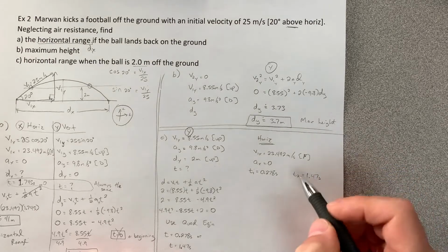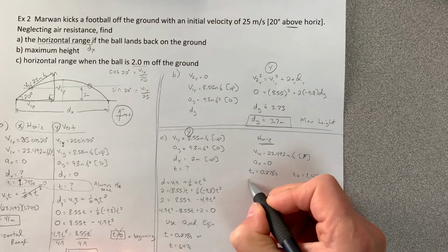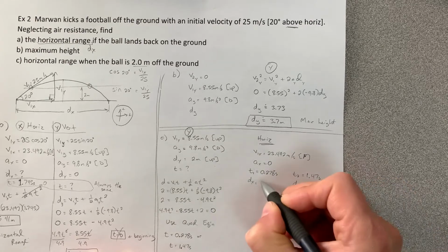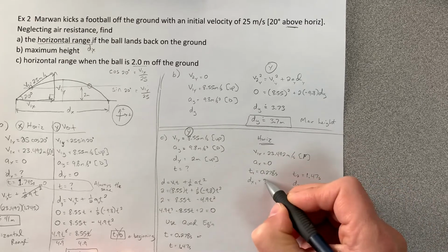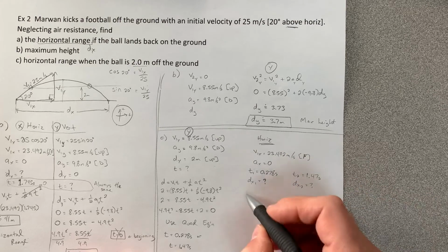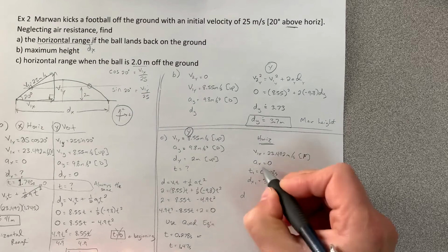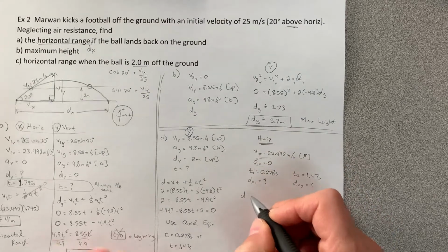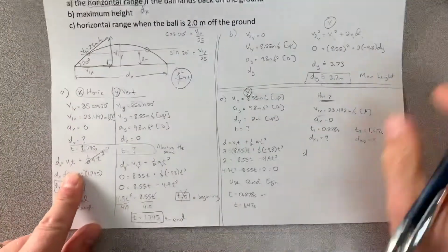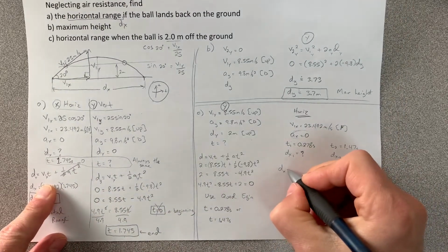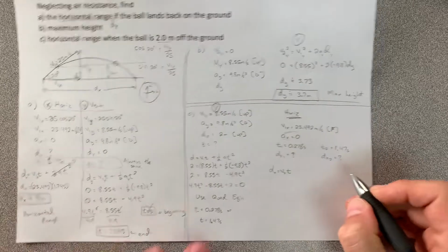So we're going to use both of those. What we're looking for is what is dx, and you could call it dx1 and dx2 if you want. We're going to look for two different ones. Okay, so in our x direction, really, because acceleration is 0, if you remember back to this equation over here, the acceleration portion cancels out, and what I'm left with is just this part.